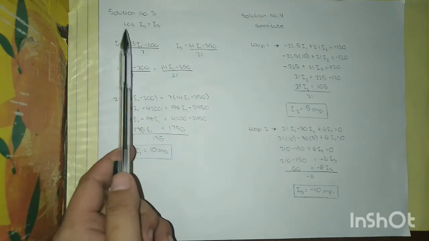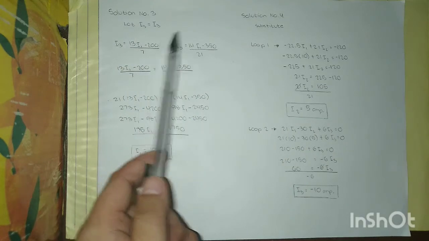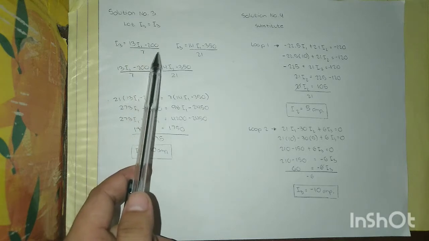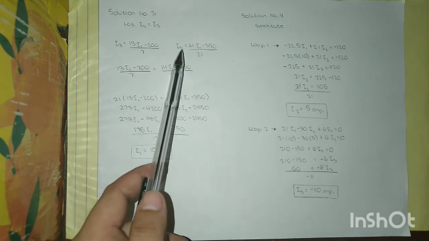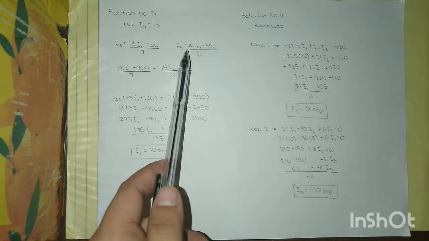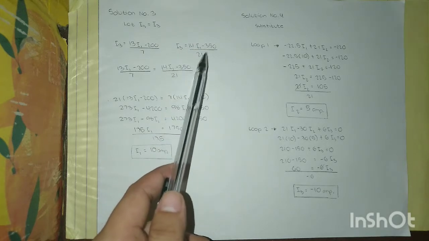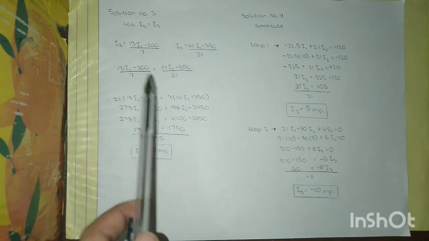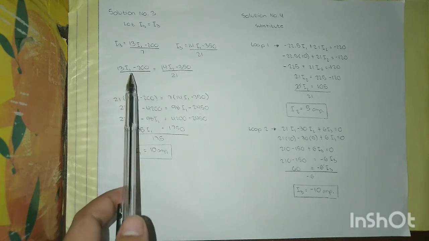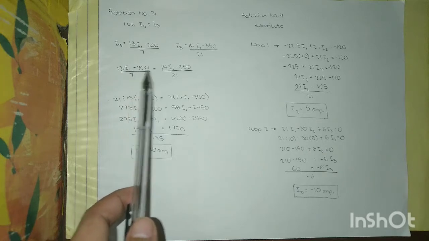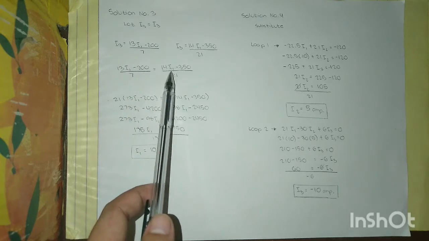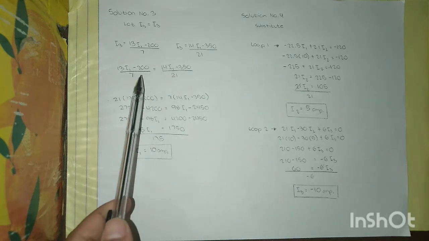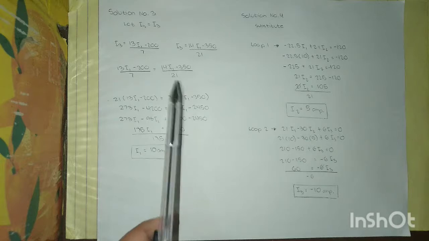Solution number 3: let I3 be equal to I3. So I3 is equal to 13 I1 minus 200 over 7, and the other I3 is equal to 14 I1 minus 350 over 21. So substitute: 13 I1 minus 200 over 7 is equal to 14 I1 minus 350 over 21. Then cross multiply the equation.